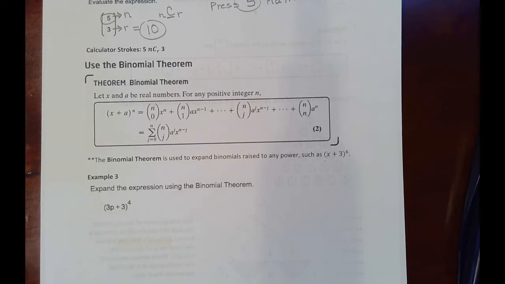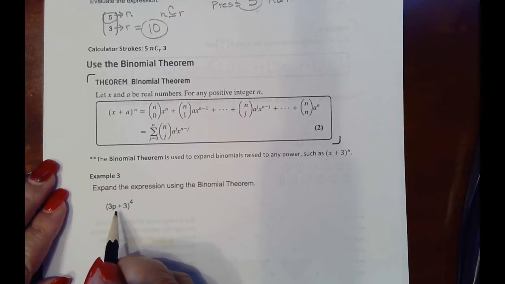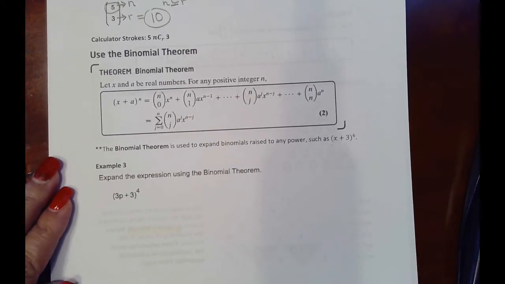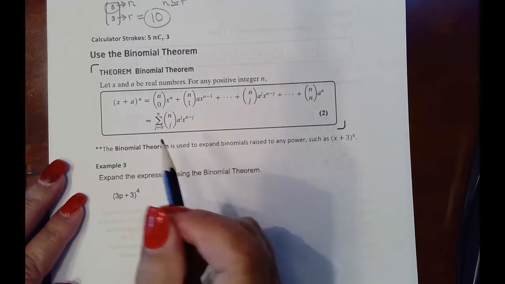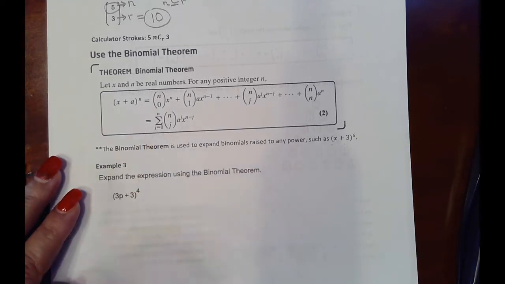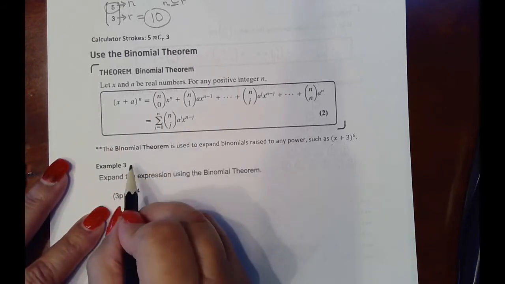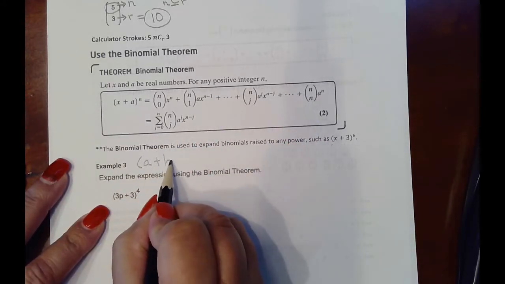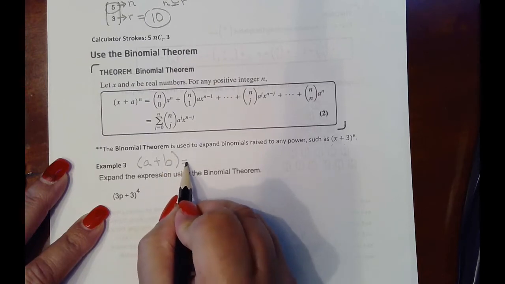Okay, so we're going to start off with 3p plus 3 raised to a power of 4. And in order to use these combinations formulas, which are really just values that represent the coefficients that are going to be in my binomial expansion, I can tell you that one way for me to write this, and I don't know if they write it as easily as this, but I'm going to write it like this for you. This is really just this theorem right here. I'm just going to put a little bit more detail on it.